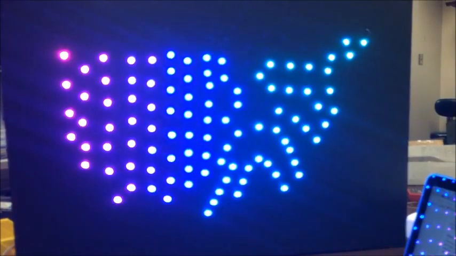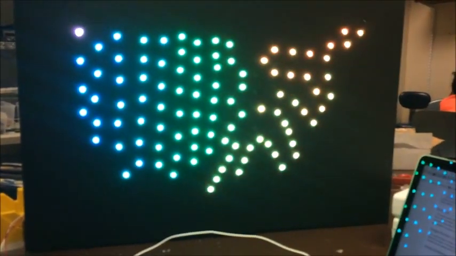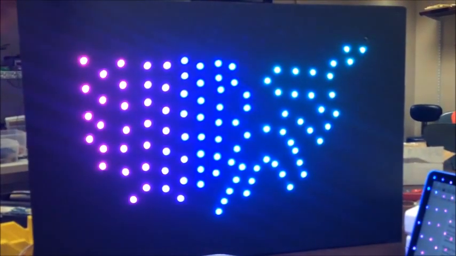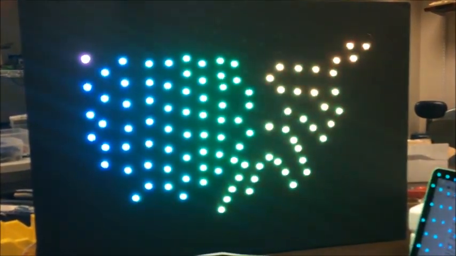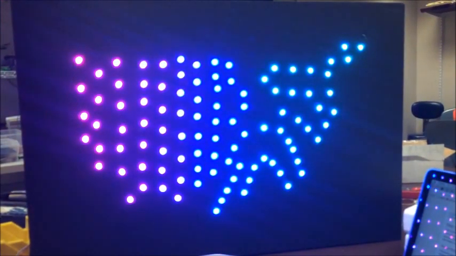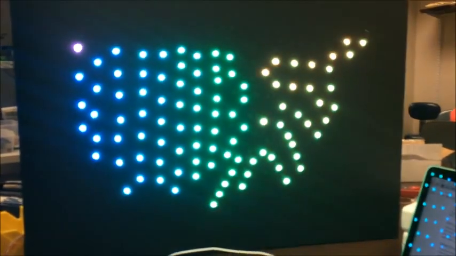Our project is an IoT board that displays weather data. The board uses a microcontroller called a Particle Photon, which uses an STM32 ARM Cortex M3 microcontroller and a Cypress Wi-Fi chip to communicate to the internet.